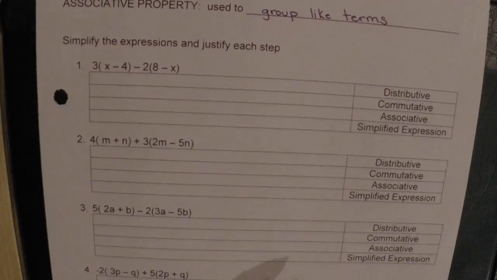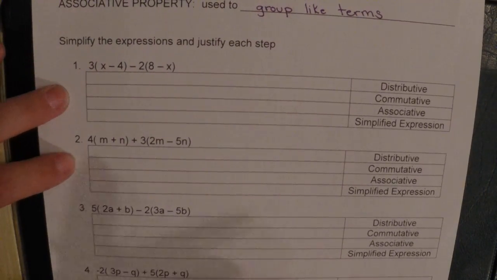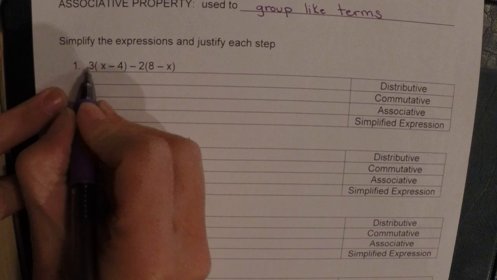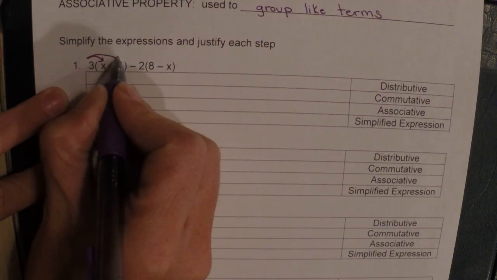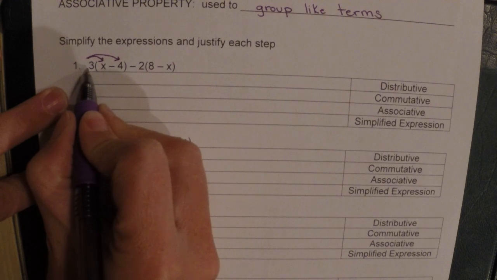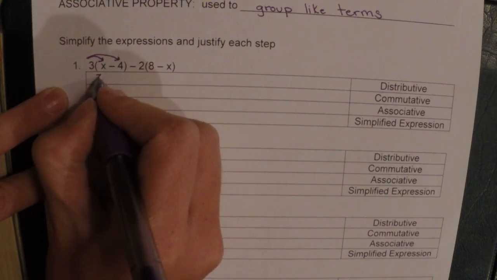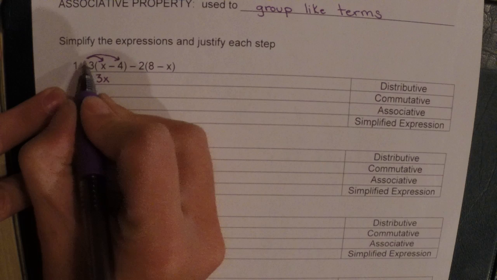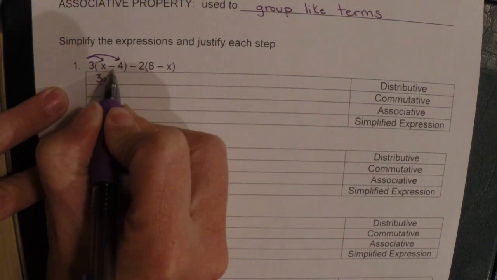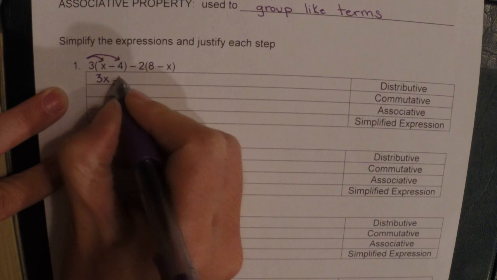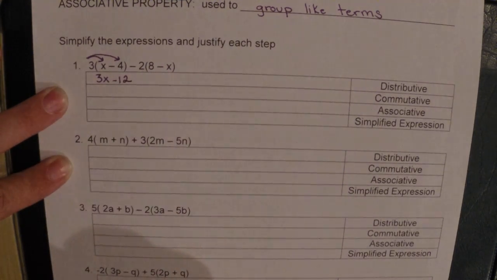Remember, it's just multiplication. So we take the number that's outside the parentheses and we multiply it times everything that is inside. So 3 times x is 3x. Positive 3 times negative 4, do not lose your signs, is negative 12.